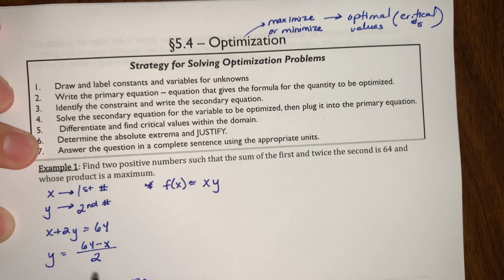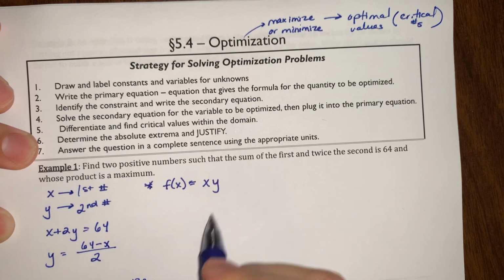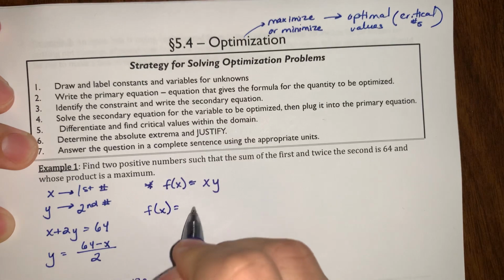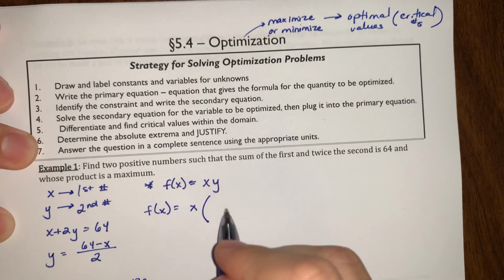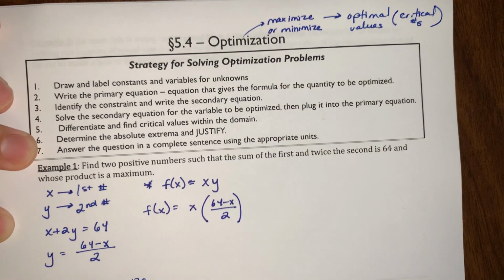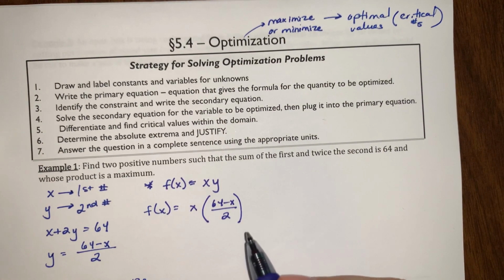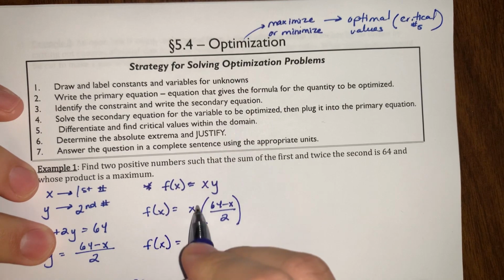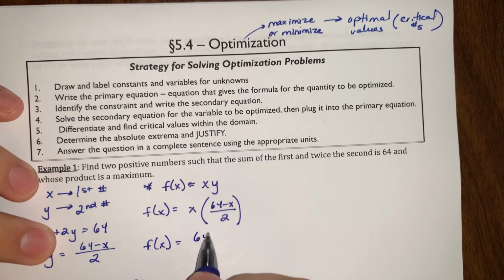So now I have y by itself, and I can go ahead and substitute it into that y. So I know that f of x is equal to x times (64 minus x) over 2. So when I go ahead and distribute my x into that function, I'm left with f of x is equal to, I distribute it into the numerator, so that'll be (64x minus x squared) over 2.